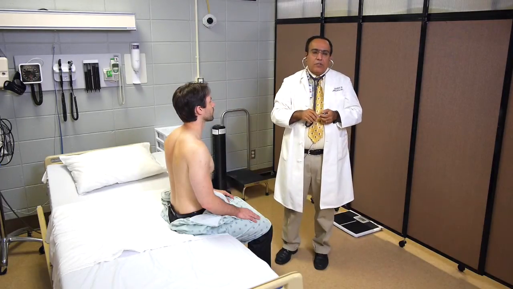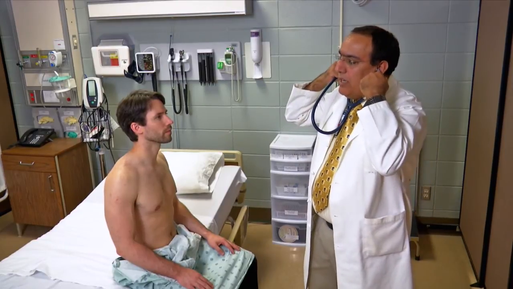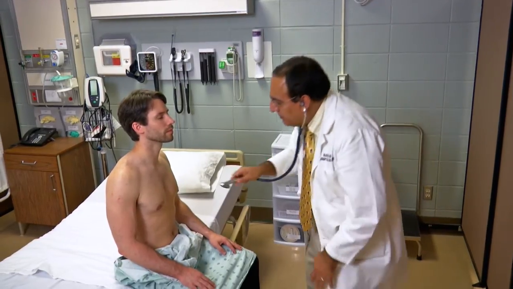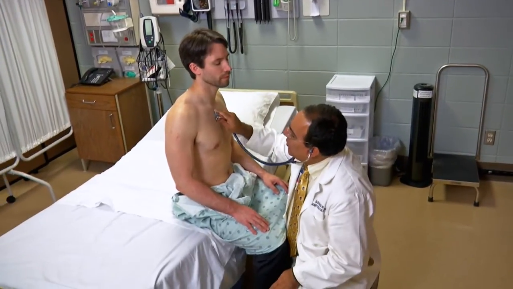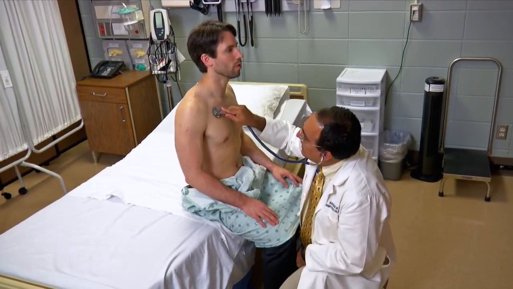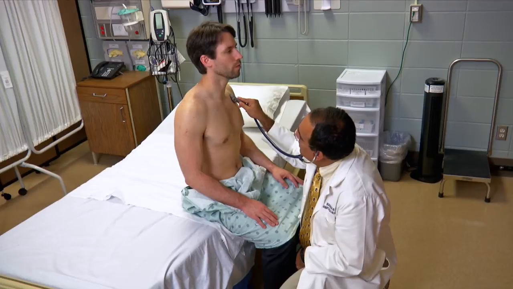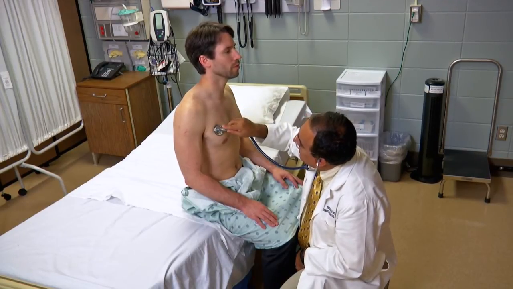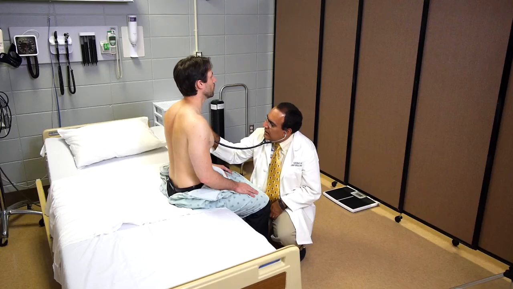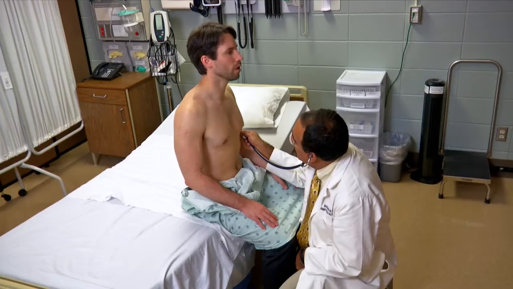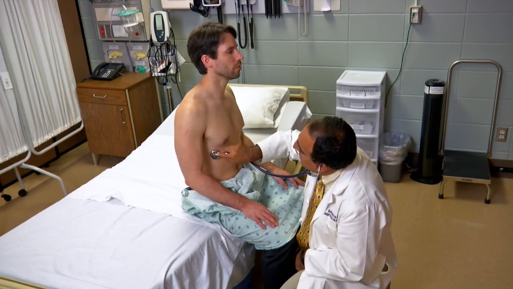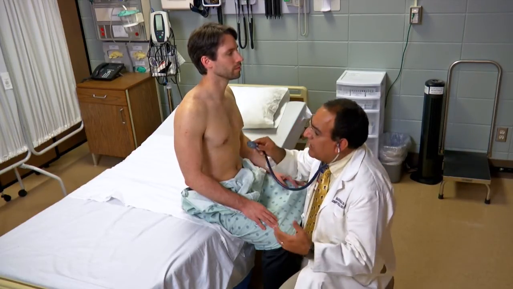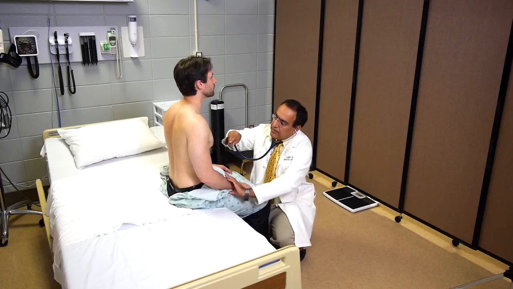You can ask the patient to say blue moon again, or you can ask the patient to say 1, 1, 1. Okay, if you can say 1, 1, 1, Mr. Smith. 1, 1, 1. And you again compare the axillary and the infraaxillary region.